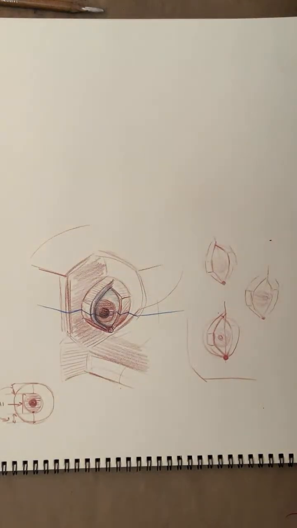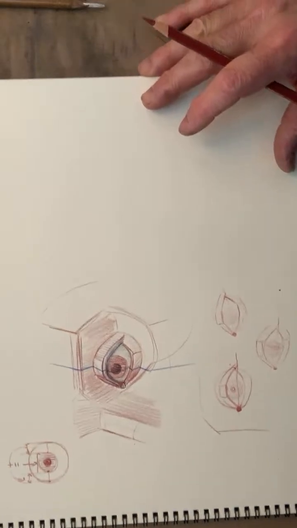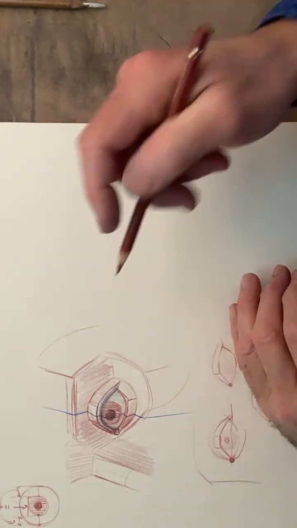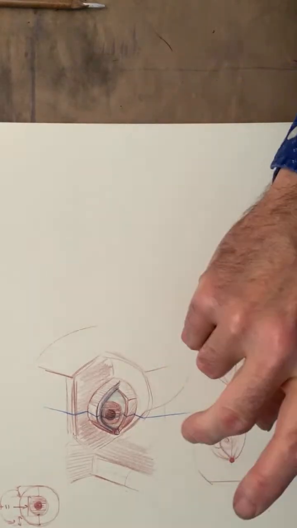So now let's look at the facial expression. We're going to look at four types of facial expression in the eyes. Let's see.